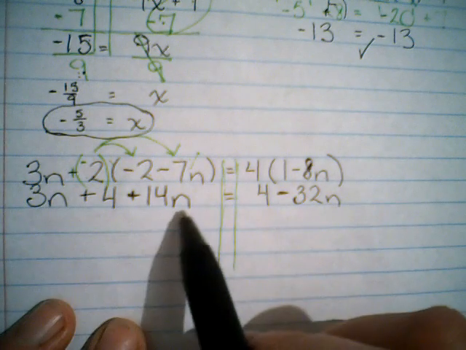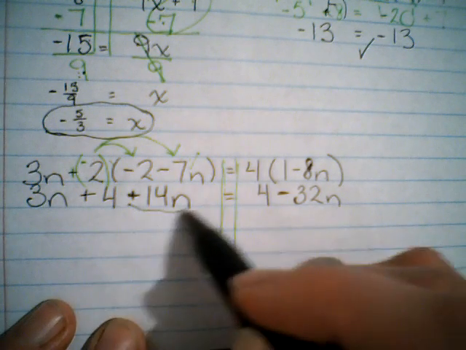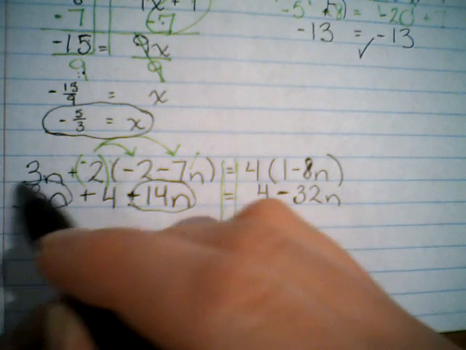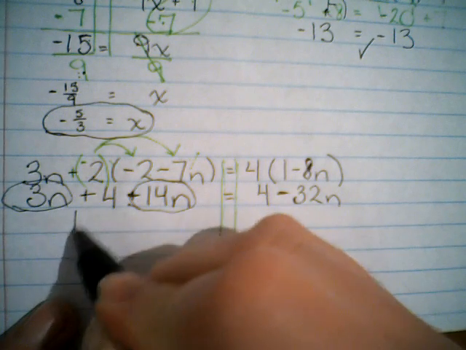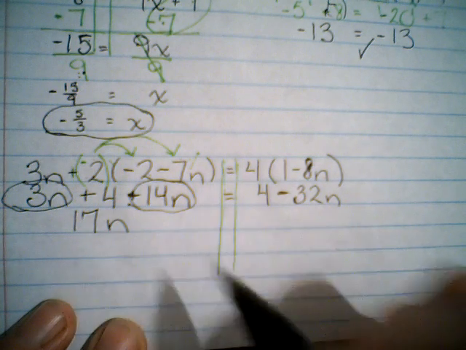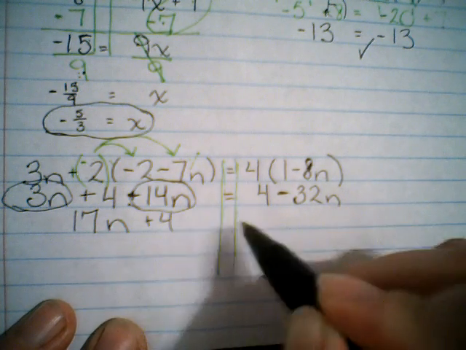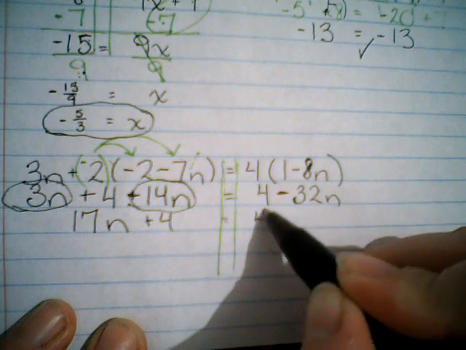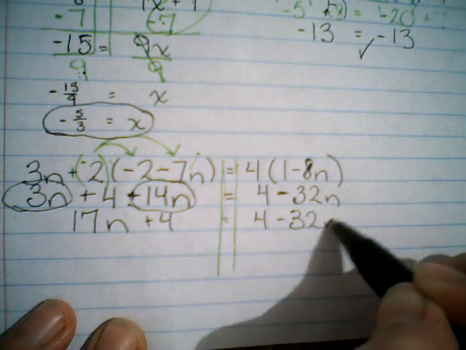On the left side, I can still combine these like terms. I have a positive 14n and a positive 3n. That's going to give me a 17n plus 4 is equal to 4 minus 32n.